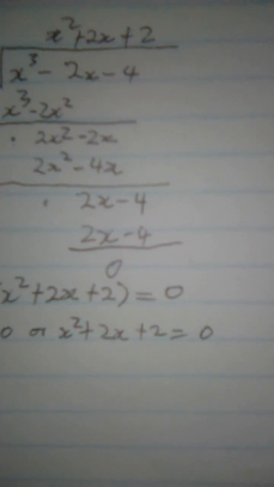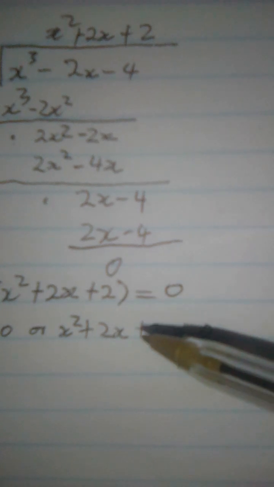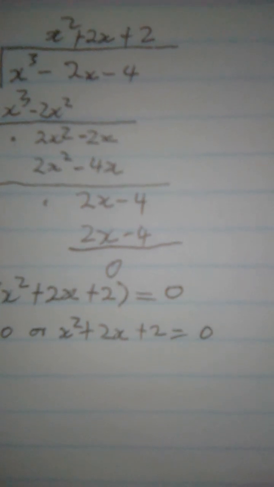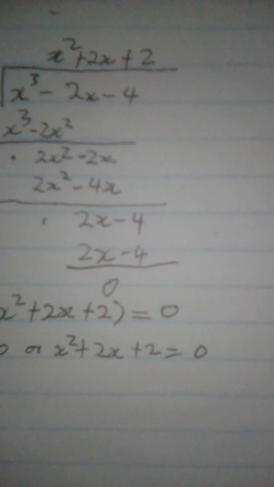To solve x squared plus 2x plus 2, we're going to use the quadratic formula. So it becomes x is equal to minus b plus or minus the square root of b squared minus 4ac, all over 2a.